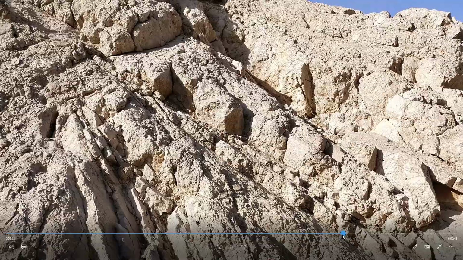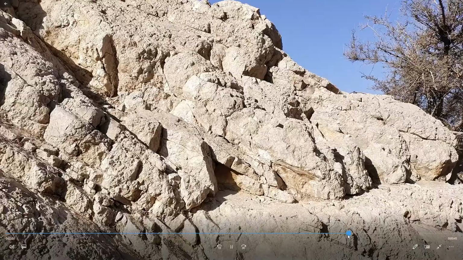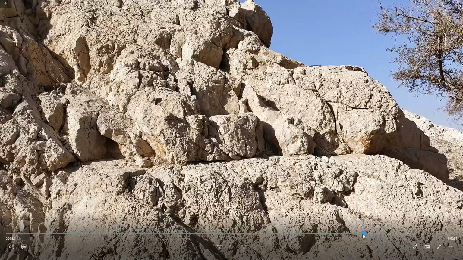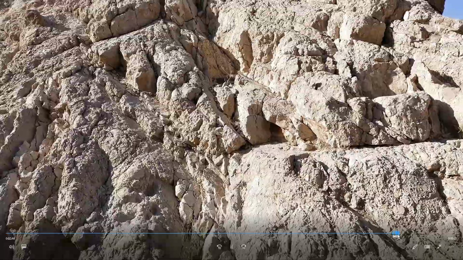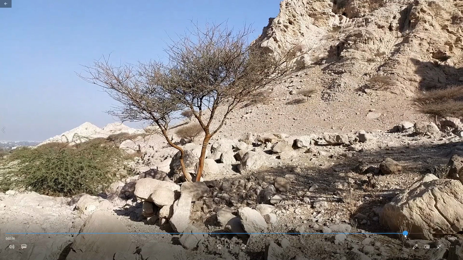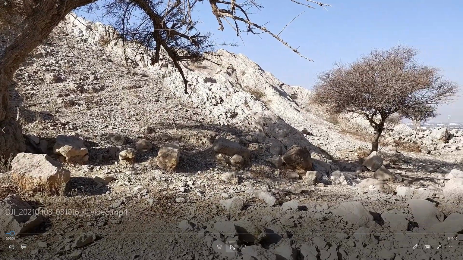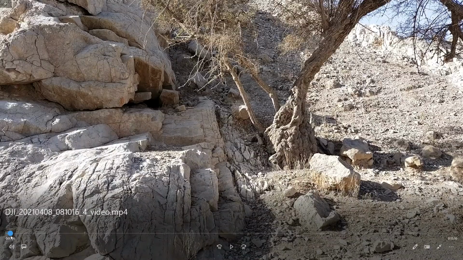So we are going to continue now. We also pay attention to the layering, to the joints in the formation, because it's quite interesting to see. So we are moving up now into the sequence. You can see those parts, if I move a bit back, where you have massive limestone. You can see some stylolites, they will come again later. They are very characteristic of the Thamama.